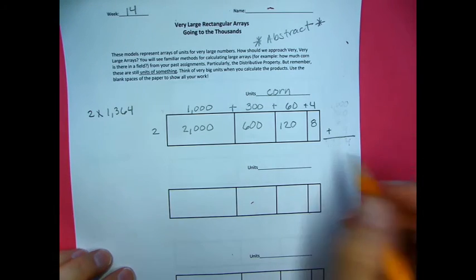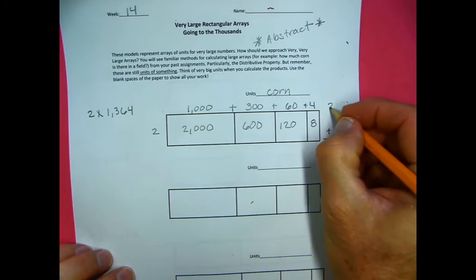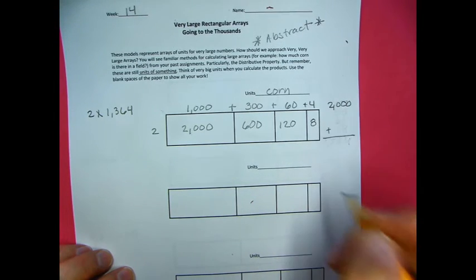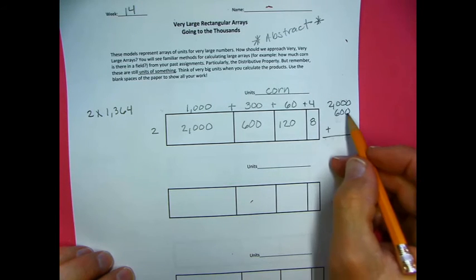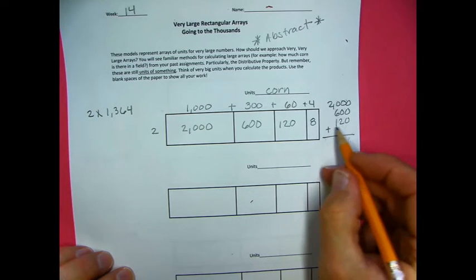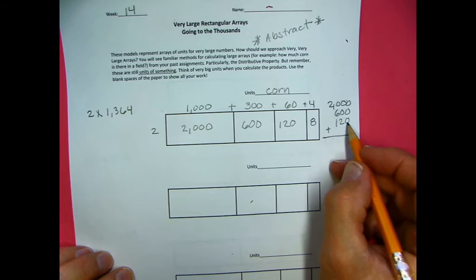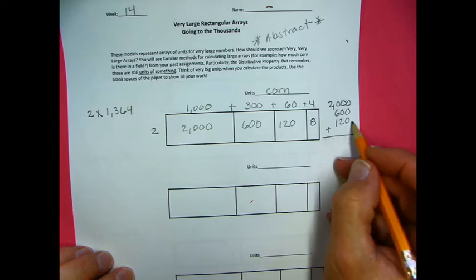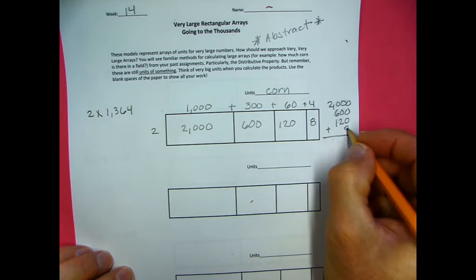We're trying to find the product, so we have to add these up. So I have 2,000 over here. We have 600 here. And noticing I'm putting everything in the hundreds, tens, and ones, and thousands place. We have 120 here, even though it's in the tens place. Okay, we have to include that 0. Some of you make a mistake right here in the tens place. This is a very common mistake. You have to include that 0. And let's put the 8 over here in the ones place.